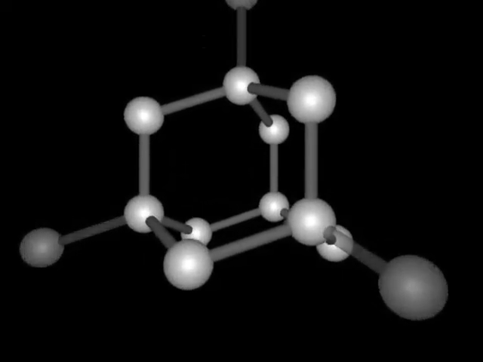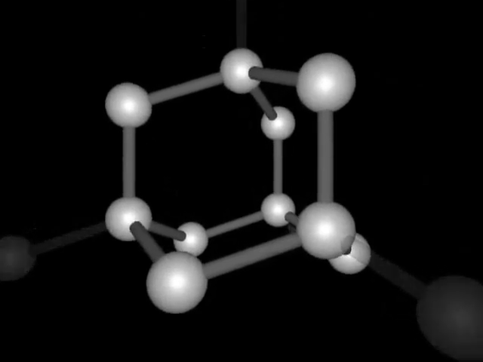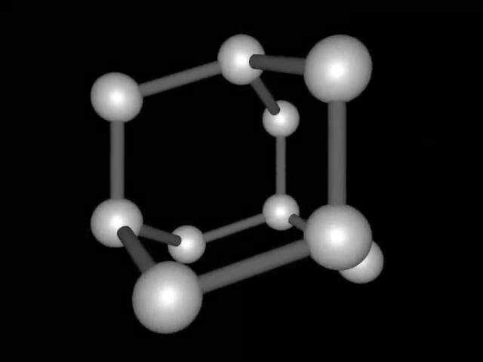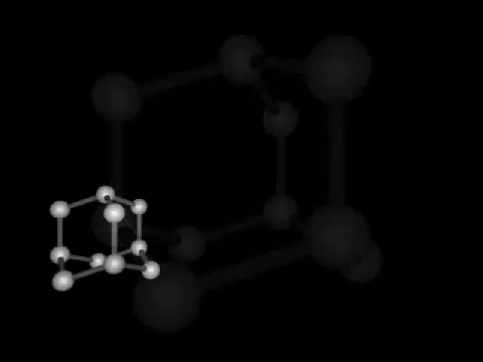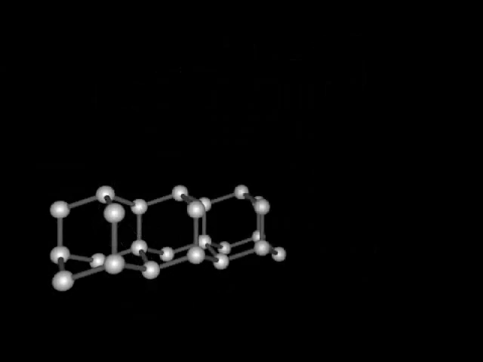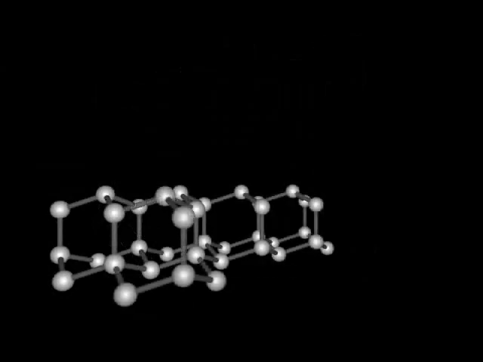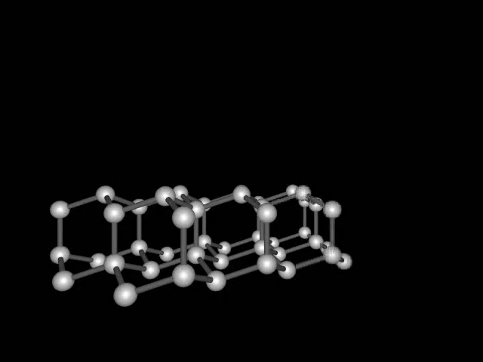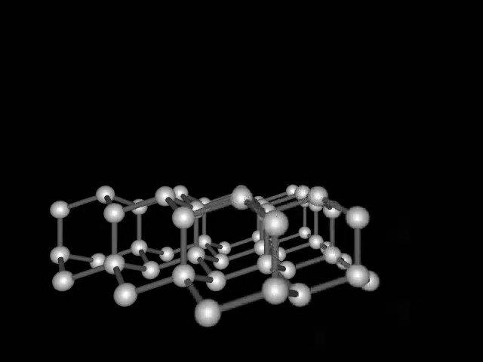Here we zoom in to focus on this tetrahedron. Repetition of this building block gives a larger structure that retains this tetrahedral shape as shown here.